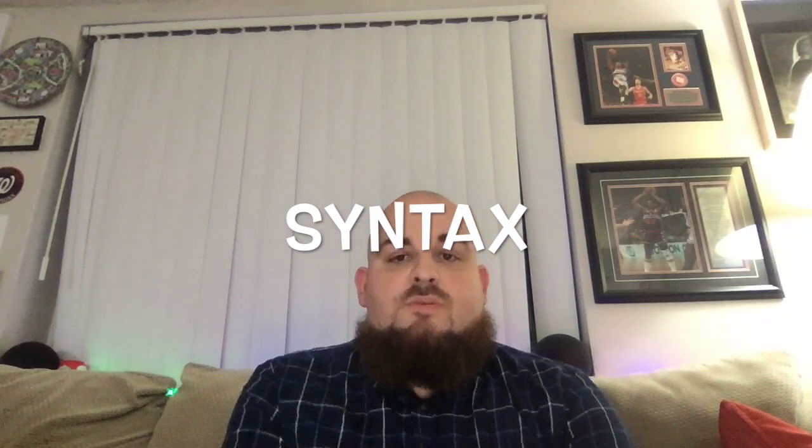Syntax is the study of word placement and arrangement to form sentences. The English language typically follows a subject-verb-object structure when organizing a sentence. For example, in the sentence, "The boy loves school," the boy is the subject, the verb is to love, and the object that the boy loves is the school.